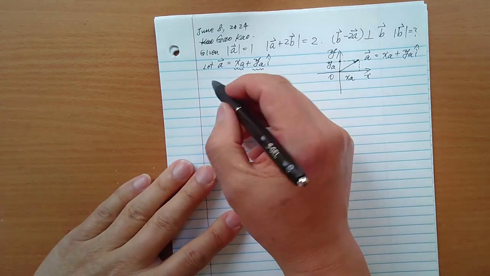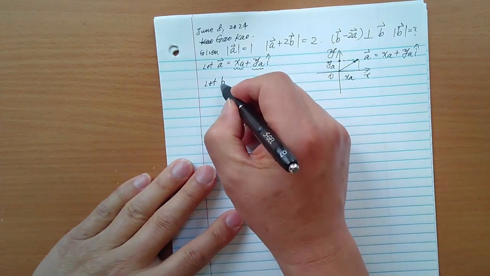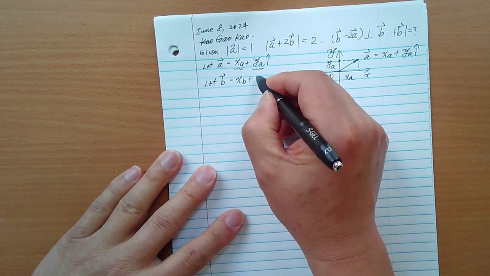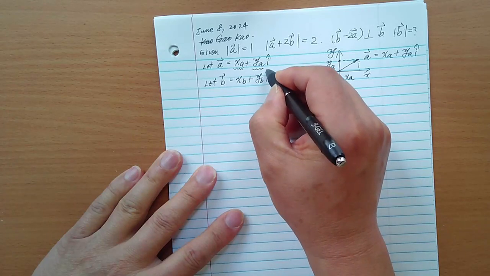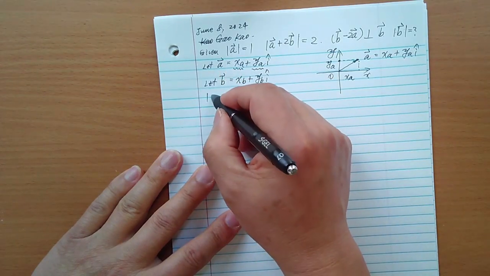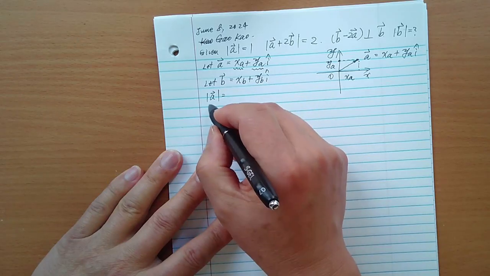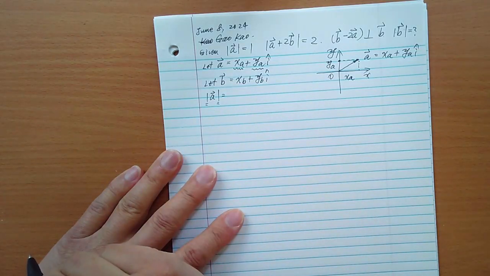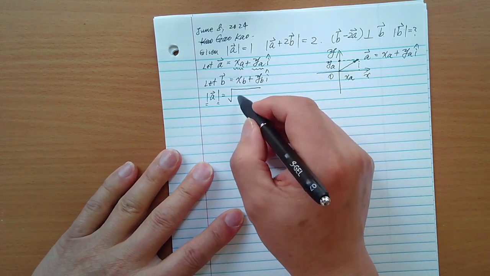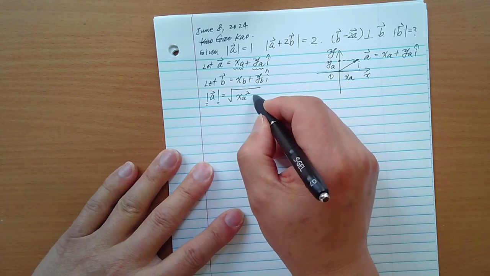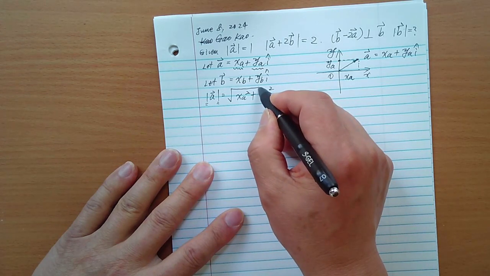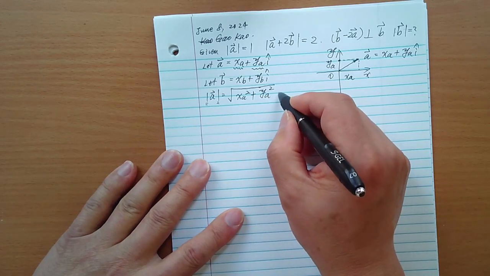And then we can let vector B be XB plus YB i. Then this guy right here is called the magnitude. By definition, it is the X component squared plus the Y component squared, and then take the square root of it.